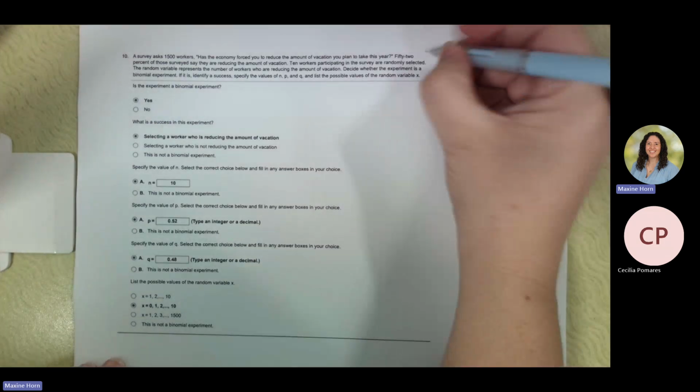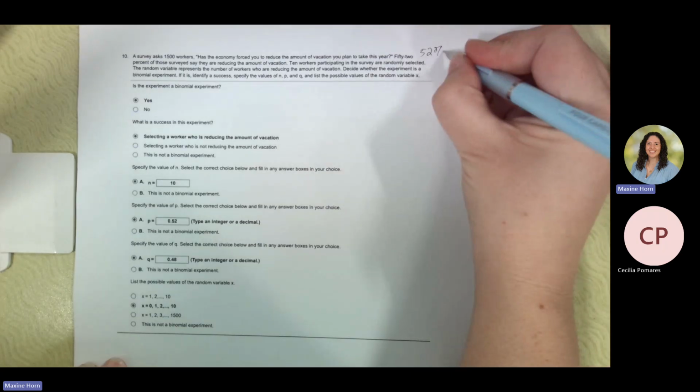Okay, number 10, a multi-section one here. A survey asks 1,500 workers, has the economy forced you to reduce the amount of vacation you plan to take this year? 52% of those surveyed, I'm just going to write that down real quick, probably going to need that at some point, said they are reducing the amount of vacation. 10 workers participating in the survey, probably going to need to know about that, are randomly selected.